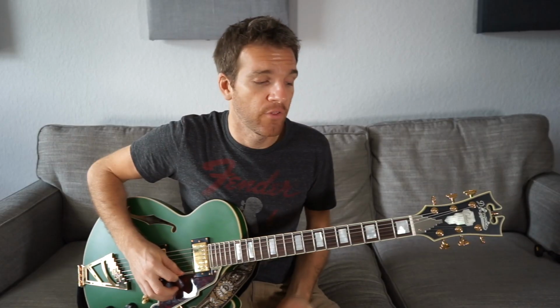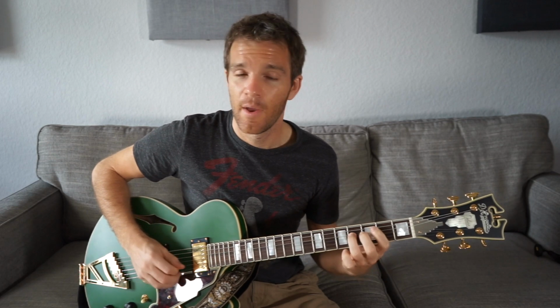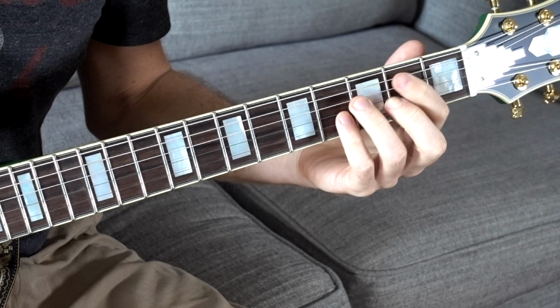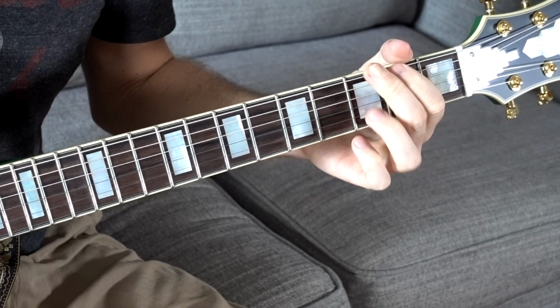Okay, so those are all the notes in the G major scale. 1, 2, 3, 4, 5, 6, 7. But all those notes become a chord. G major, A minor, B minor, C major, D major, E minor, F diminished, and then back to G. So first of all, you might want to know that. It's pretty important. That's why you can number chords and stuff like that.